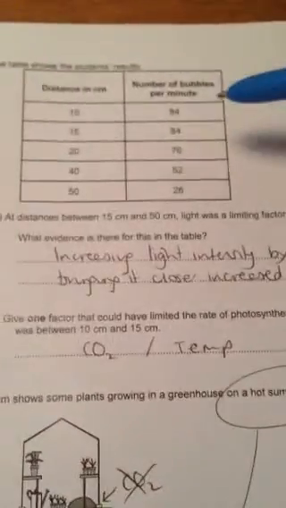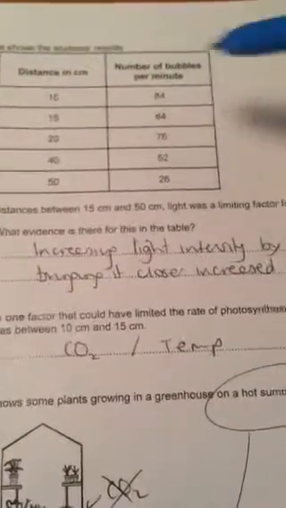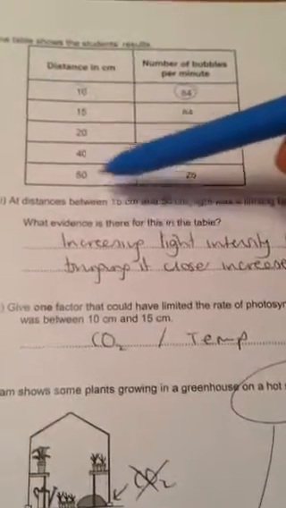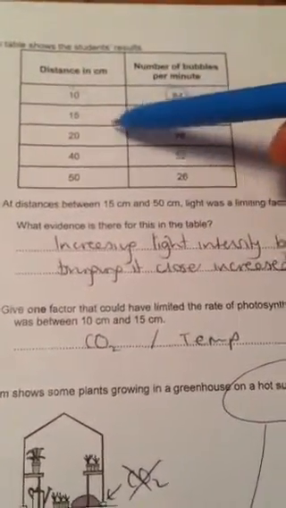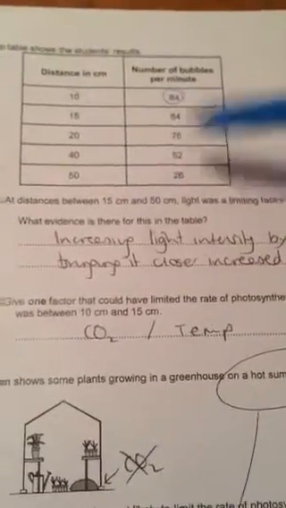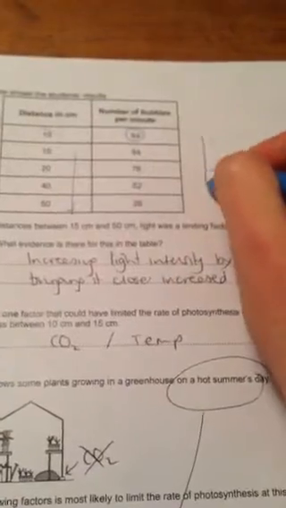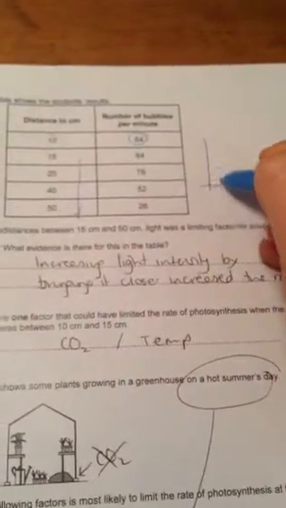Here's the experiment data, number of bubbles per minute. And I hope you recognise that lots of bubbles means a high rate of photosynthesis. And look, it's a small distance. That's exactly how you did your experiment. At distance between 15 and 50, light was the limiting factor. Okay, so if you can transfer this into a graph, it would certainly be like that.